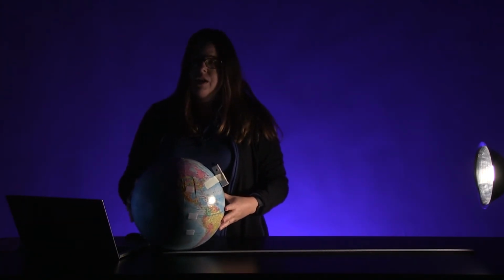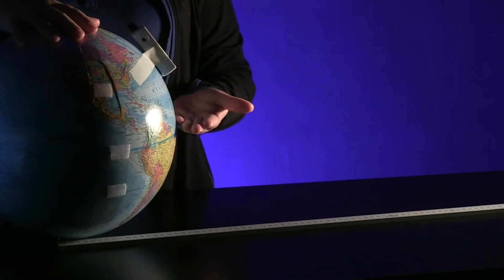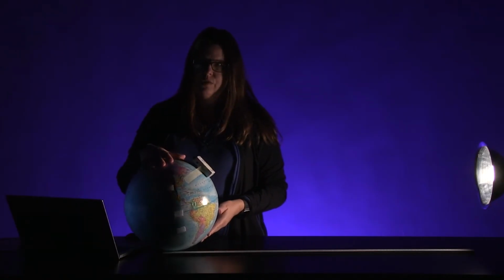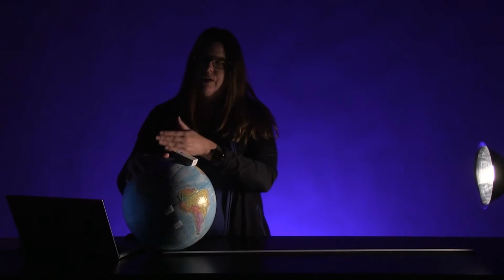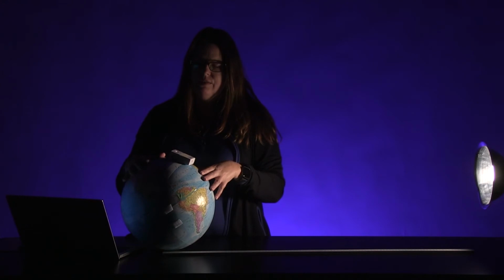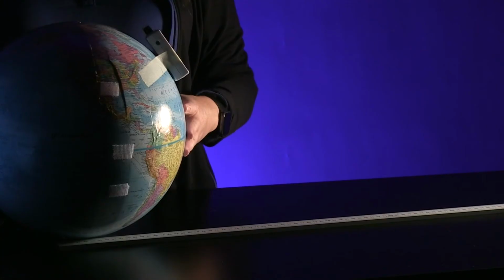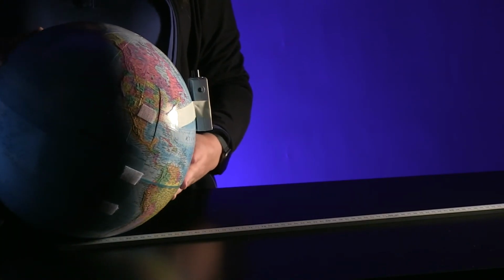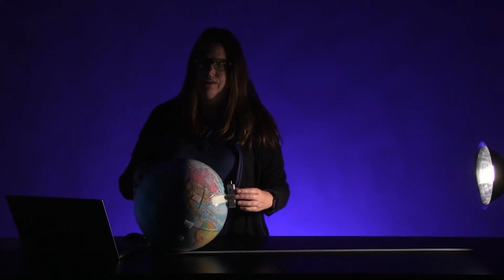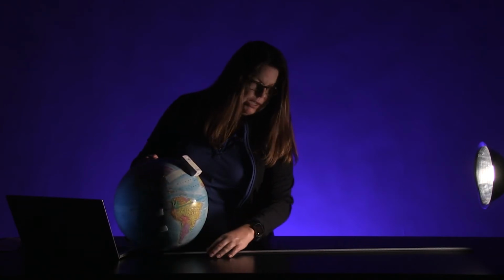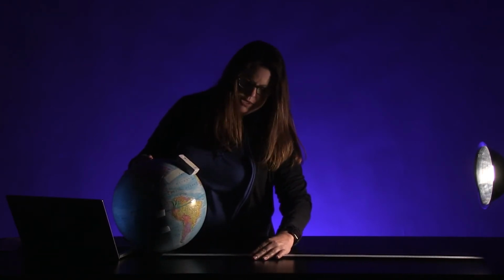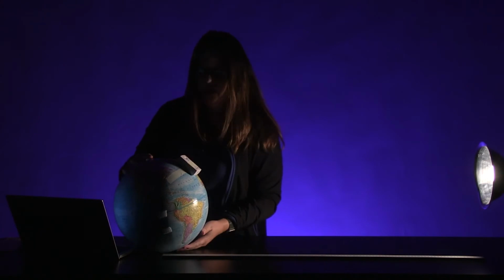Okay, for the first run, you want your globe just to be upright so the sun is facing directly at the equator. The next run, you're going to tilt the northern hemisphere 23.5 degrees so it is facing away from the sun. And then the final run, we're going to tilt it back the other way and now have the northern hemisphere facing the sun. All right, let's start collecting data. I'm going to rotate my globe 3 times counterclockwise for each run.